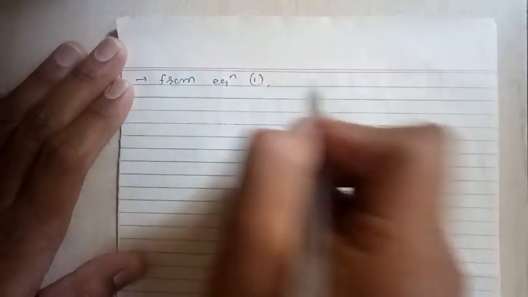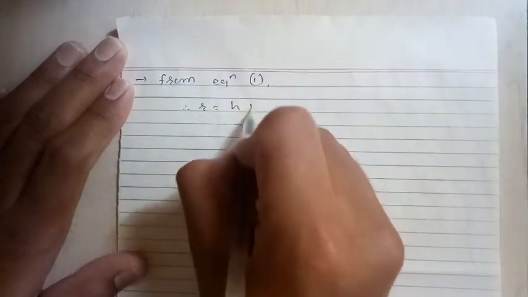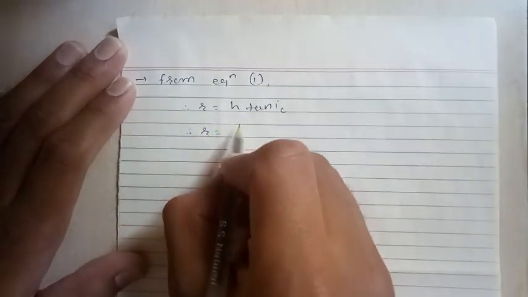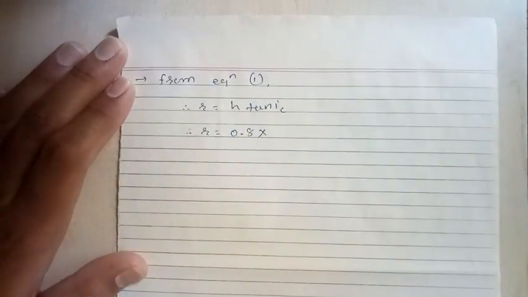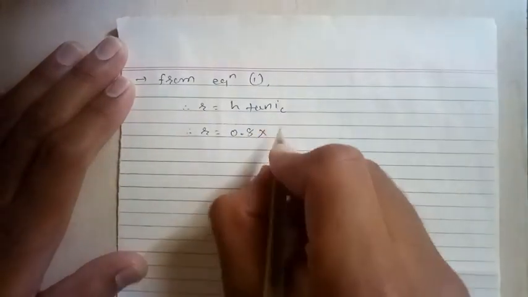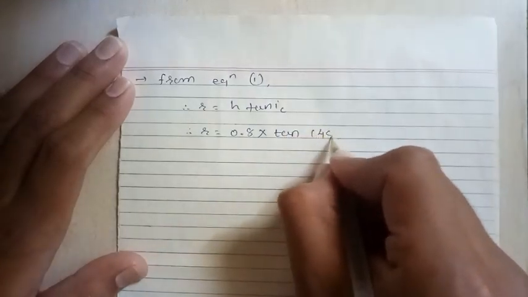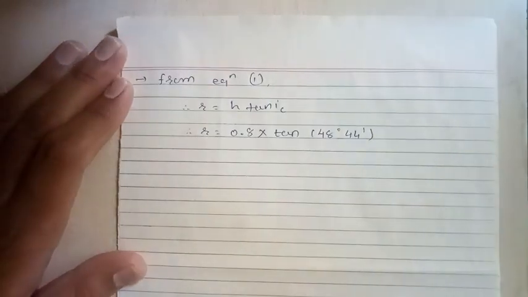So from equation 1, R is equal to H tan IC. So R is equal to the value of H. We know the value of H, 0.8 meter, right? 0.8, and tan IC, IC is 48 degree and 44 minute, right?